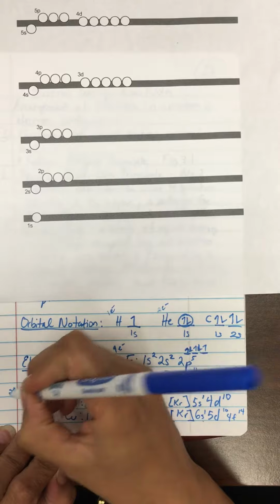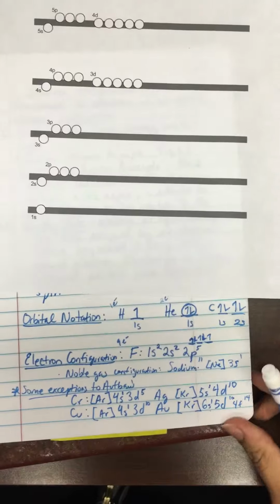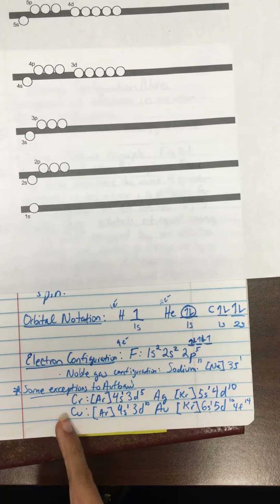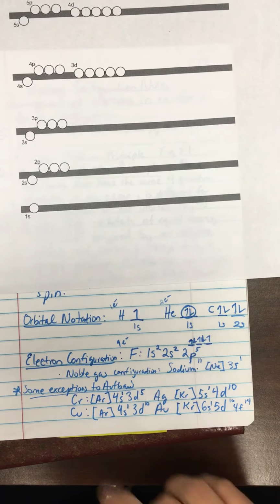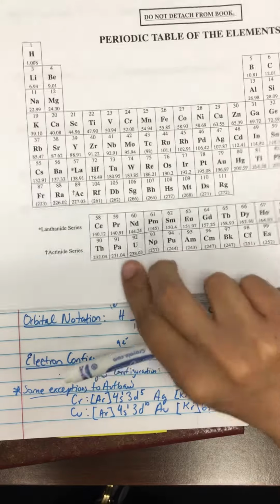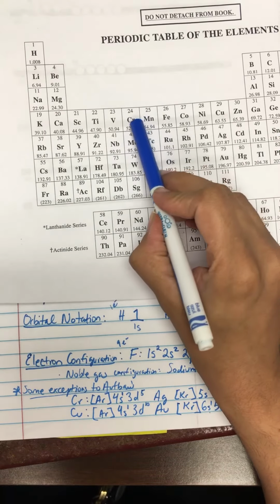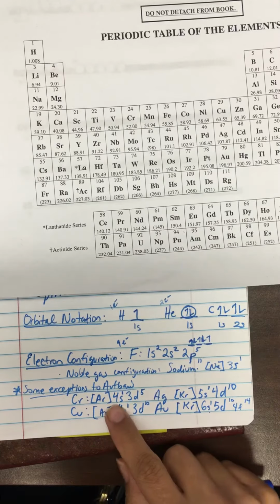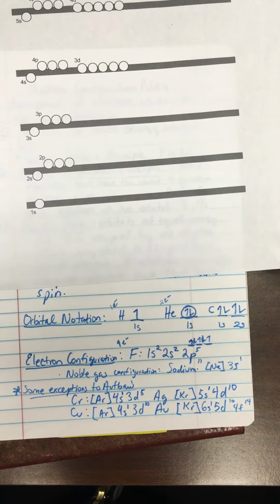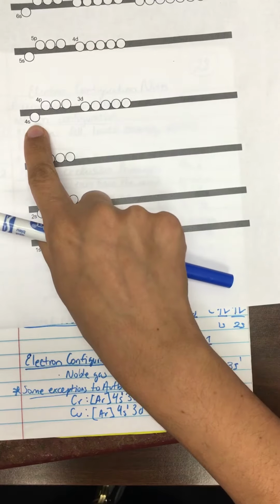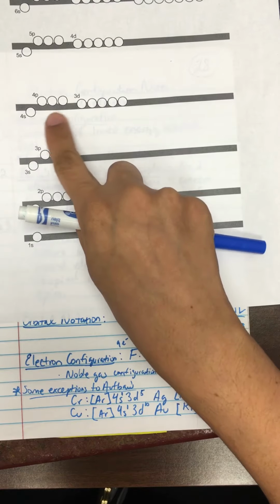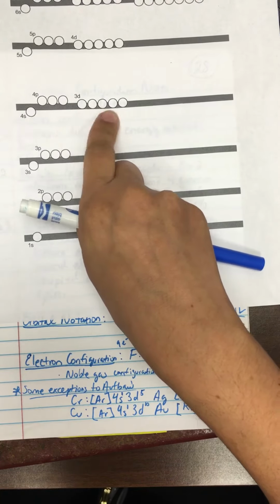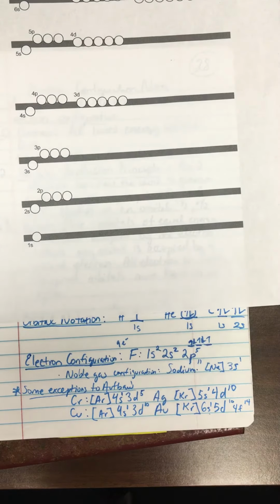Now, there are some exceptions to these rules where they don't actually follow Aufbau's principle. There are 4 that I'd like you to have memorized, and these are chromium, copper, silver, and gold. If you notice here, for example, with chromium, there are 24 electrons. And you would think that here's a 4s orbital, and 2 electrons would fill this before they would go into the 3d orbital, which is less energy.